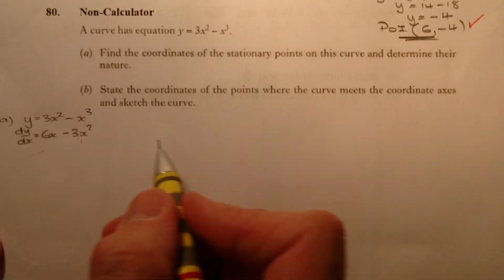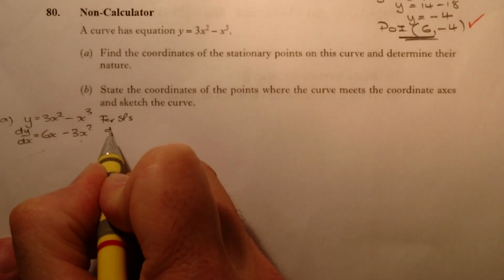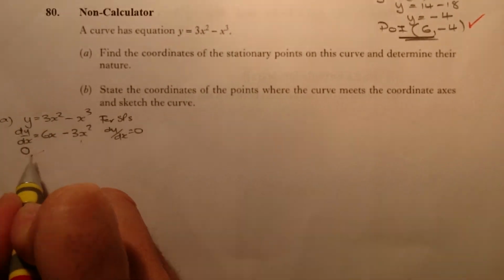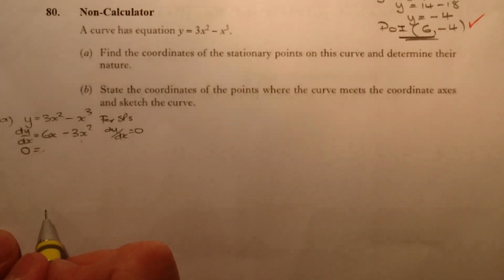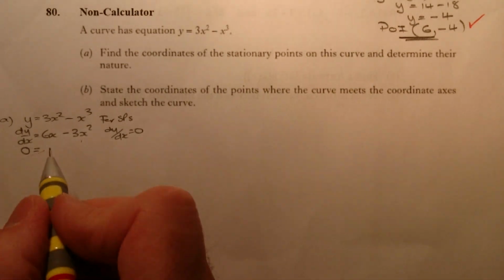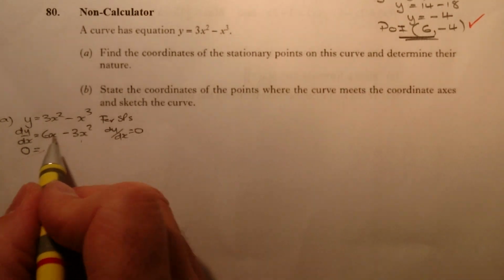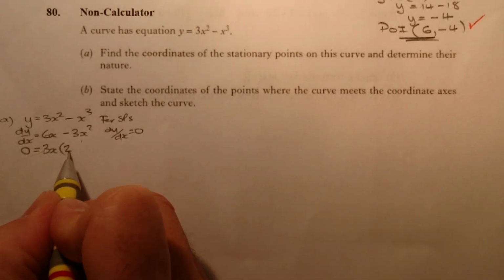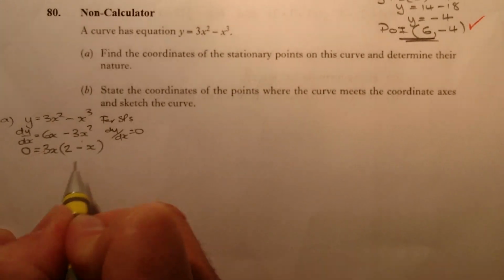From there, for stationary points, SPs, dy by dx equals 0. So I'll substitute a 0 at this side. What that tells me is that my gradient's flat, and that'll tell me where a stationary point or a turning point is going to be. What I'll then do is factorise this to work out my x values. I can take 3x out of a bracket: 3x times 2 would give me the 6x, take away x would go there.